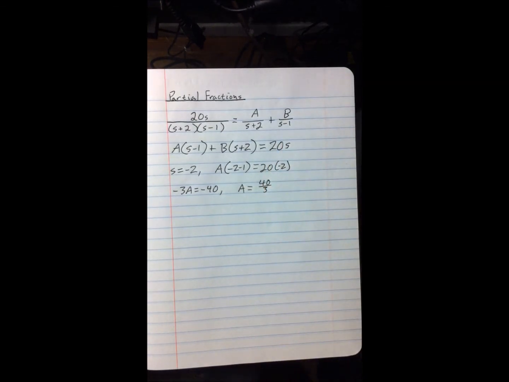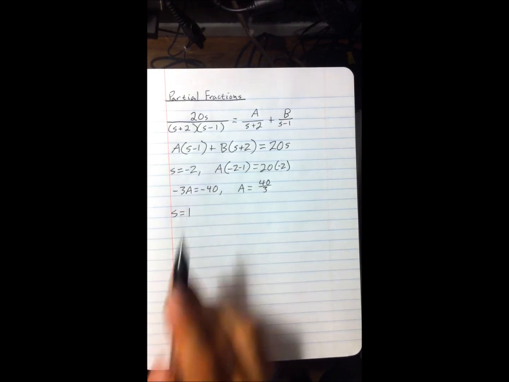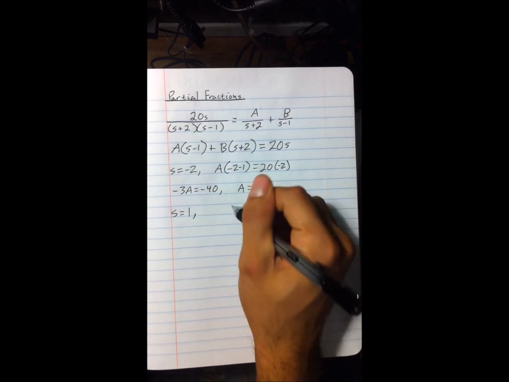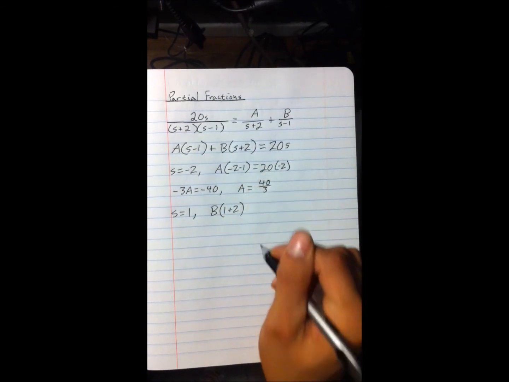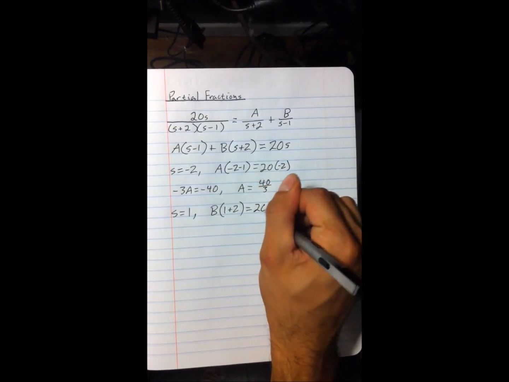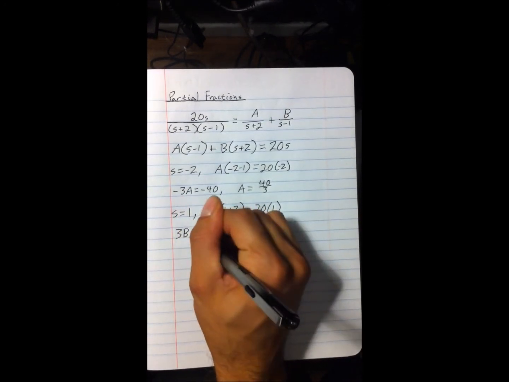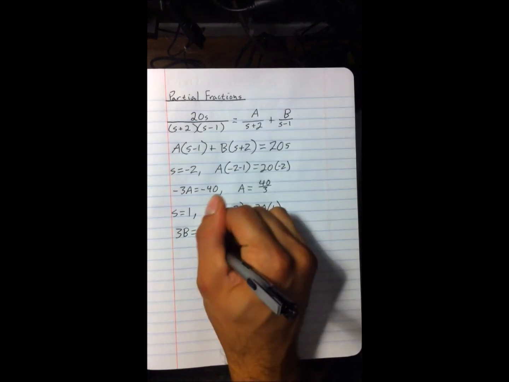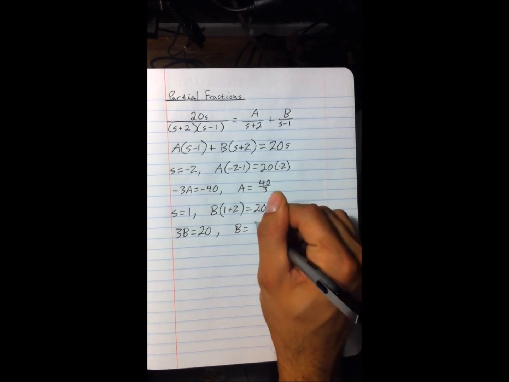And now you're going to do the same thing, except you want to eliminate the A term now to solve for B. So you can set s equal to 1. And that'll eliminate that term right there. And you'll have B times 1 plus 2 is equal to 20 times 1. So you have 3B is then equal to 20. So B is equal to 20 over 3.